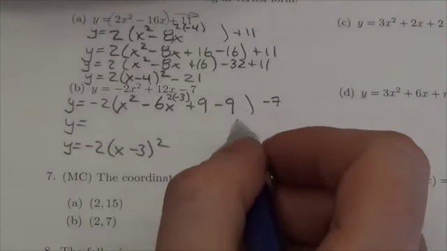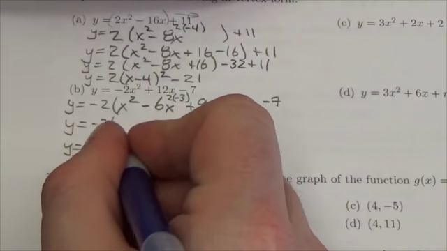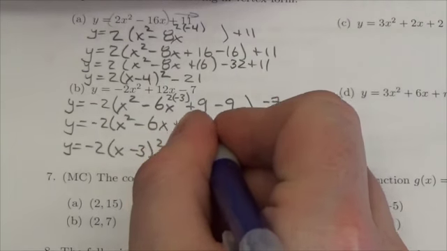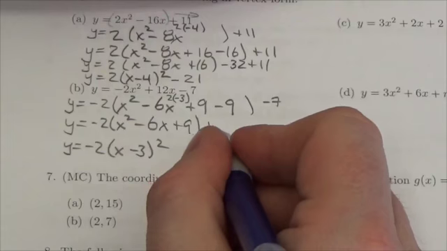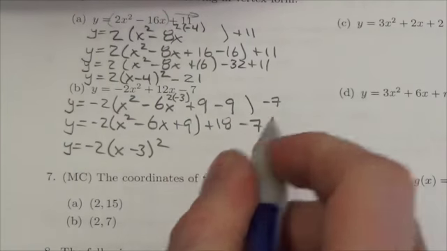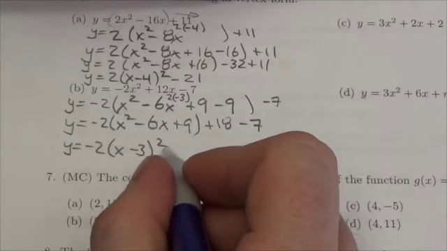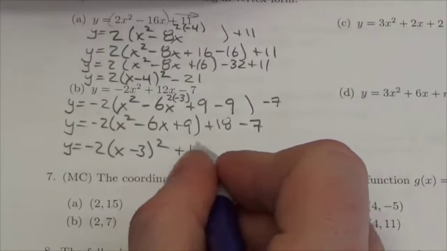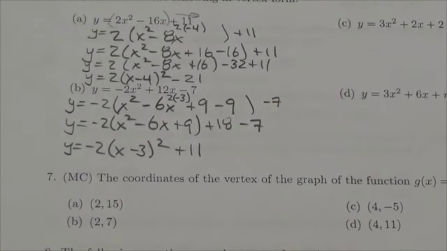That's 0. The next step here is going to be to take that -9 out of the parentheses, and I take the -9 out by multiplying it by -2, so I'm going to get +18 outside the brackets, plus -7. And when I put the 18 and the -7 together, this is going to be +11 outside. And so that's the vertex form for question 6b.